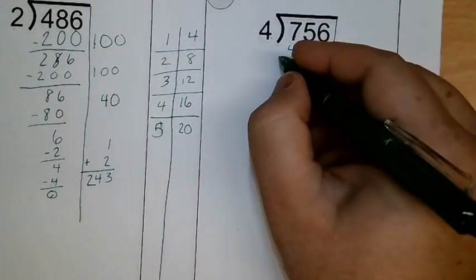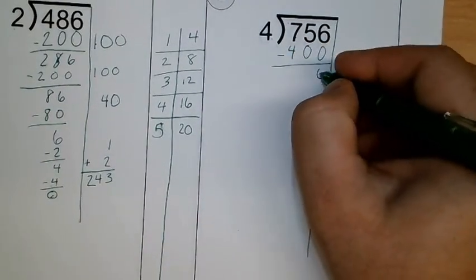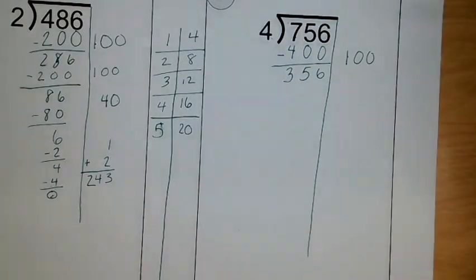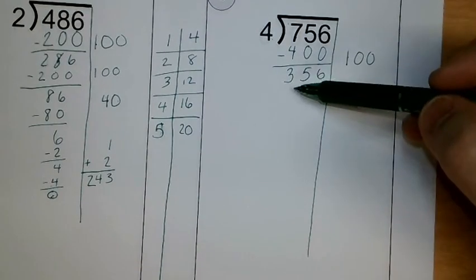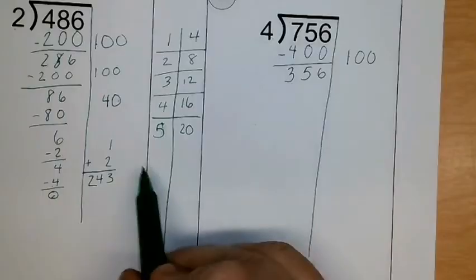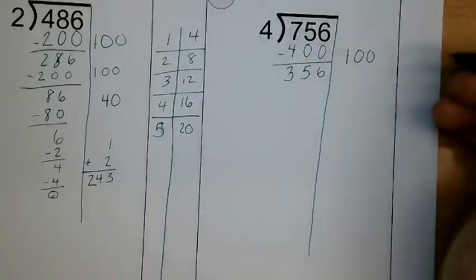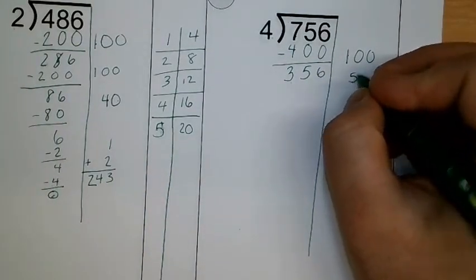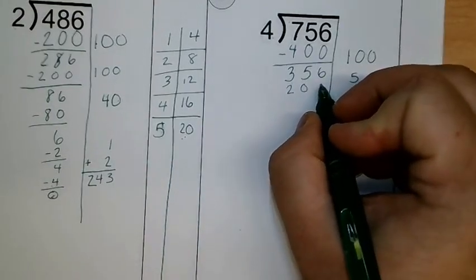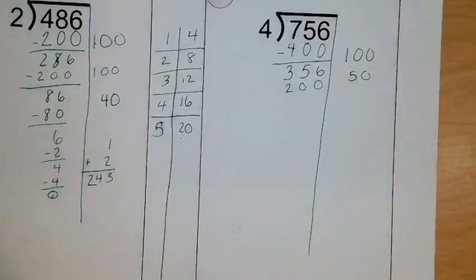All right. I can subtract. 7 minus 4 is 3. All right. Well, I see I've got a 3 here, and I can't multiply 4 by anything. So instead, I'm just going to multiply by 5. All right. So if I multiply by 5, I know my answer will be 20. And then I need an extra 0.